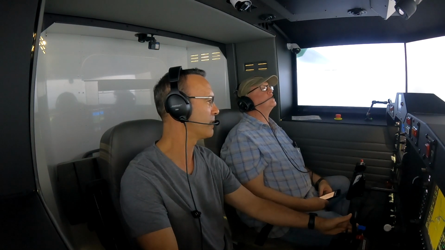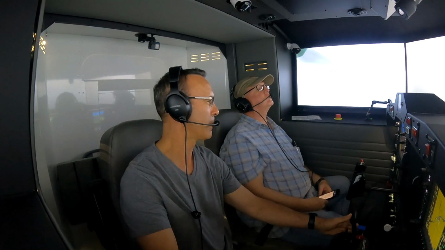All right, so speed is still looking good. We are 400 feet roughly from minimums. We're right on the glide slope. Everything is looking fine. We've already got visuals out the window.